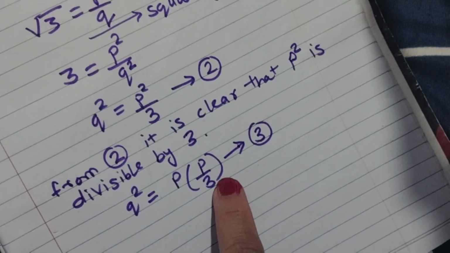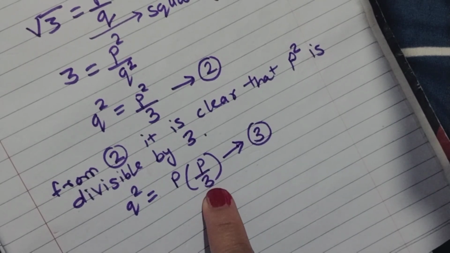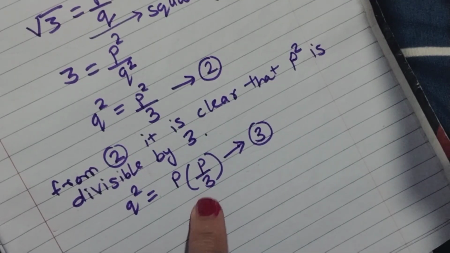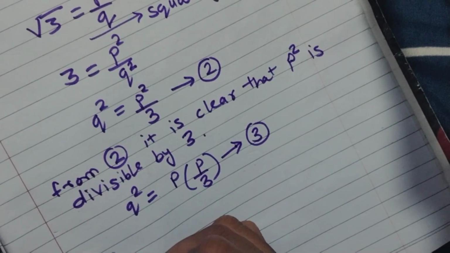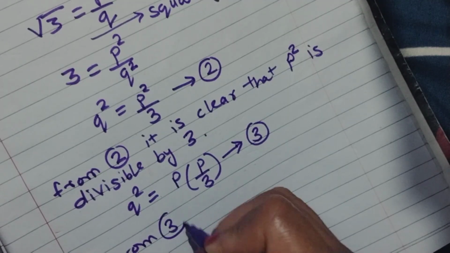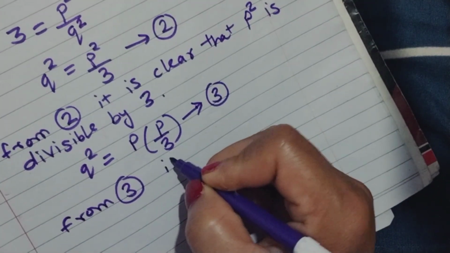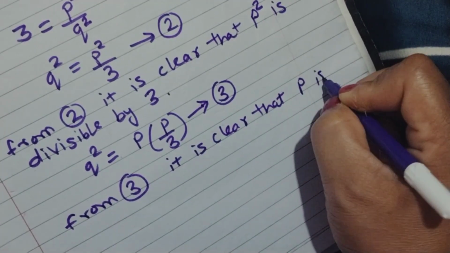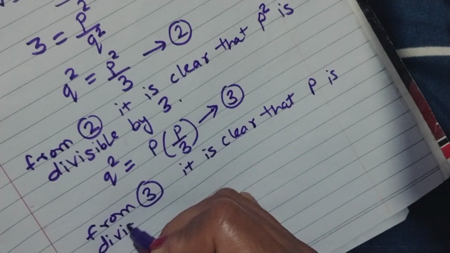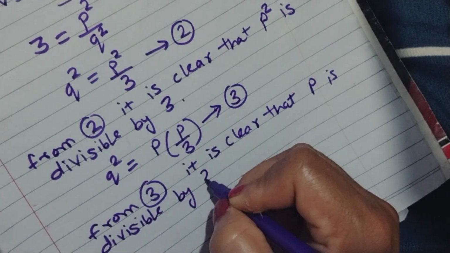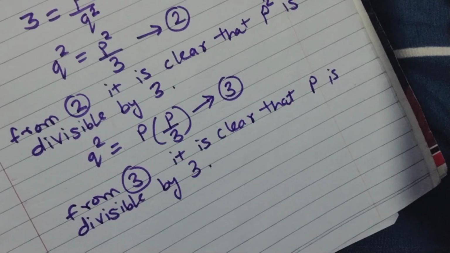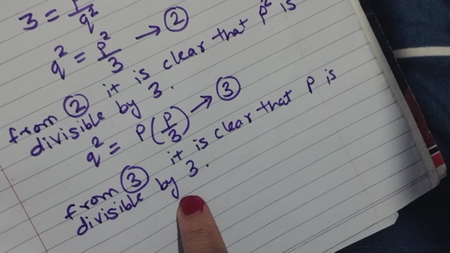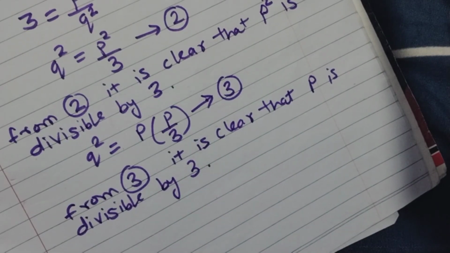Now from 3 it is also clear that P is also divisible by 3. If P square is divisible by 3, then P is also divisible by 3. So we can write here, from 3 it is clear that P is divisible by 3.